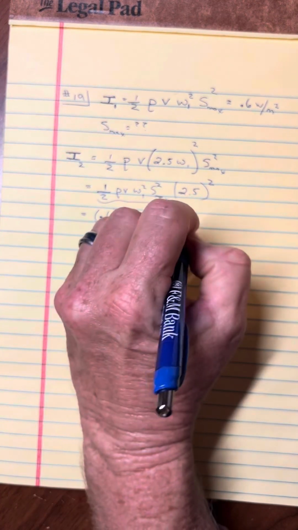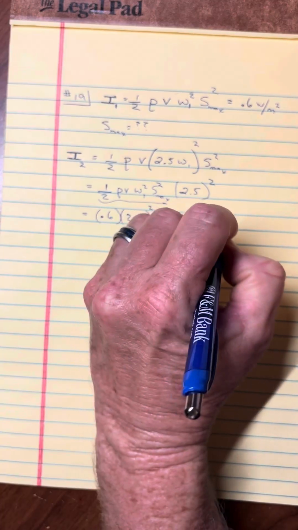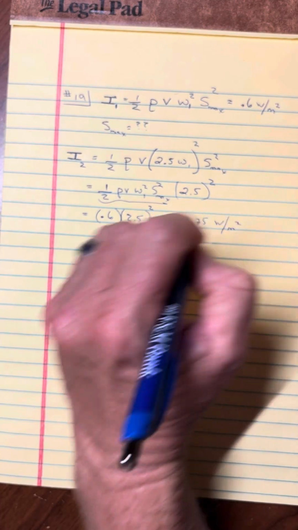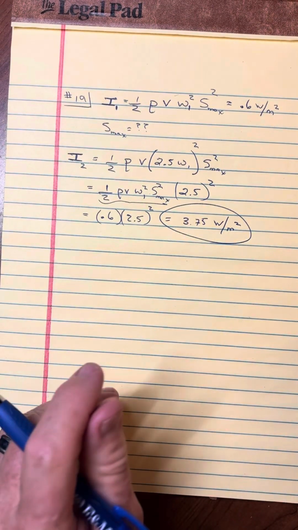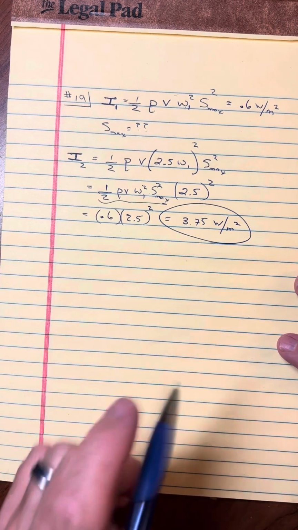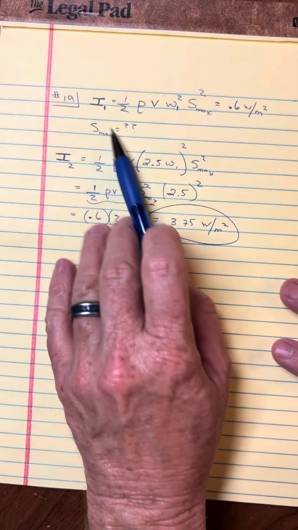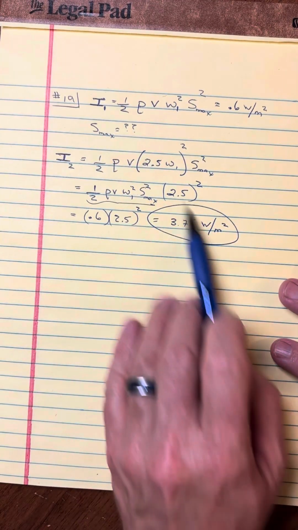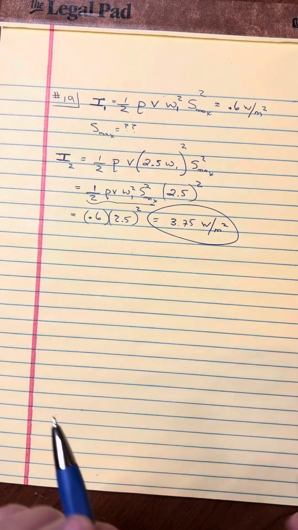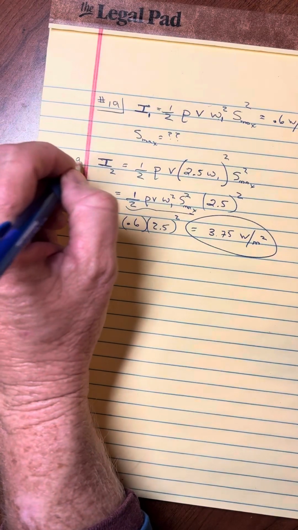And so we're at 3.75 watts per square meter. And I think that's a little easier than taking an extra step back to figure out what this is and then putting it back in to get that number. But either way, you should get that same number.